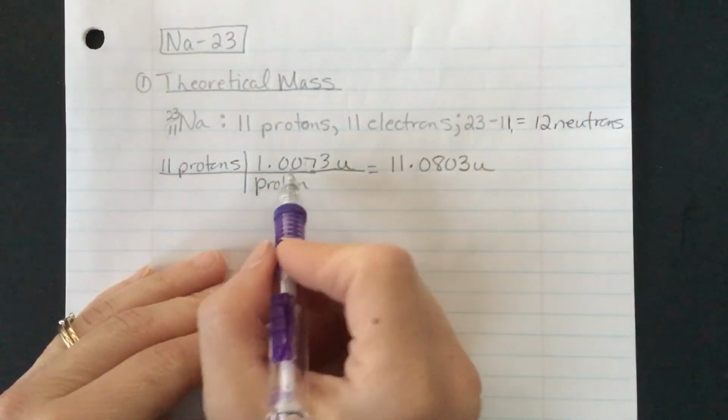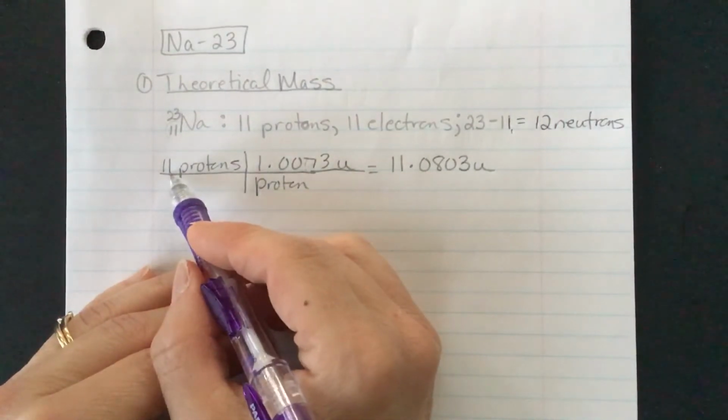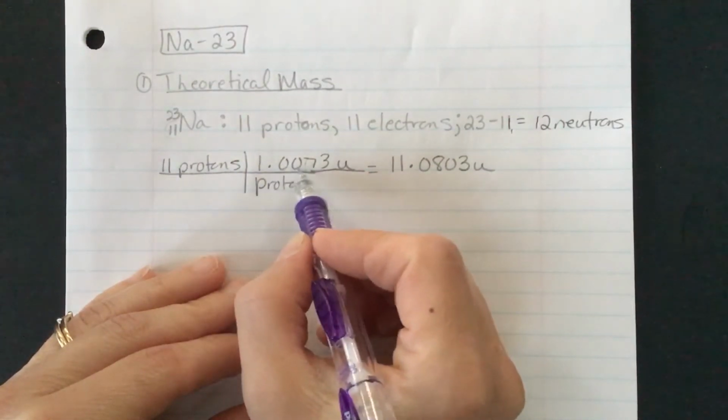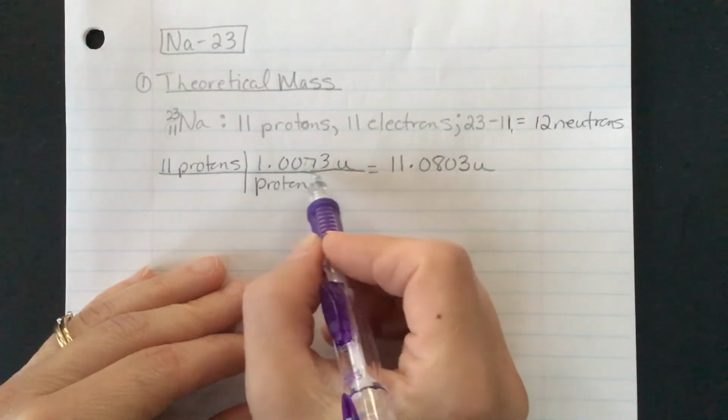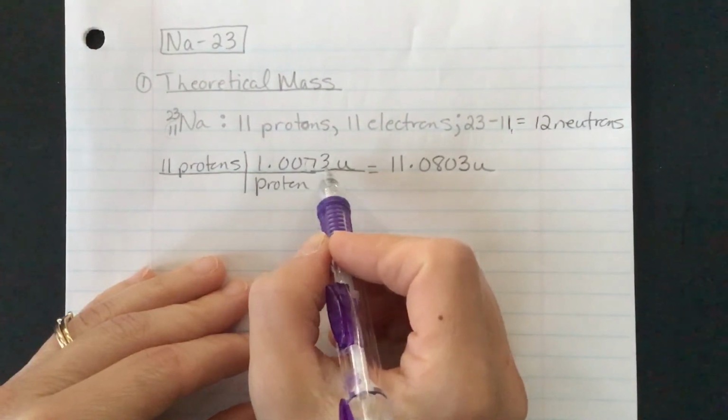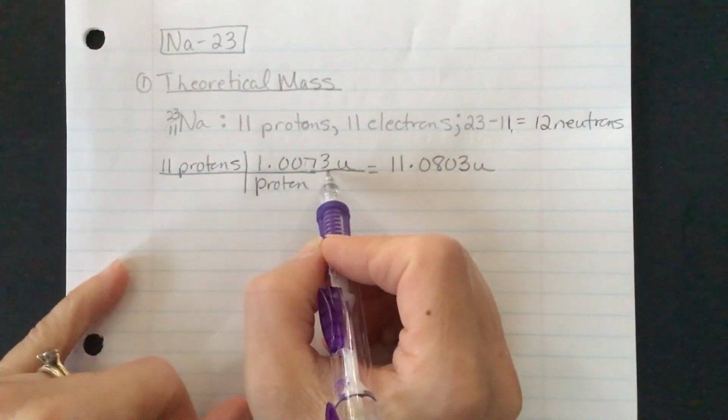Now, in this case, I'm not going with the two significant digits here because these are pure numbers. It's a counted number. I'm going to go with keeping 4 decimal places. Okay, we're going to keep the number of decimal places.